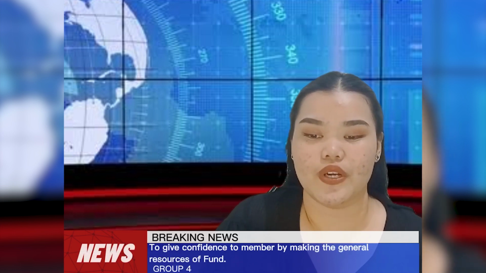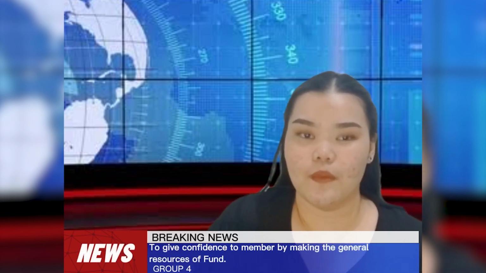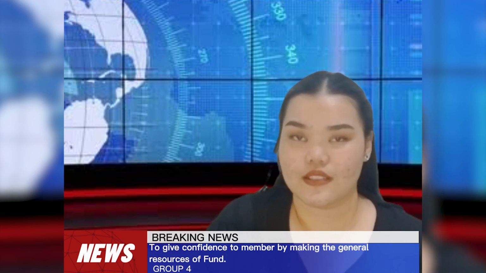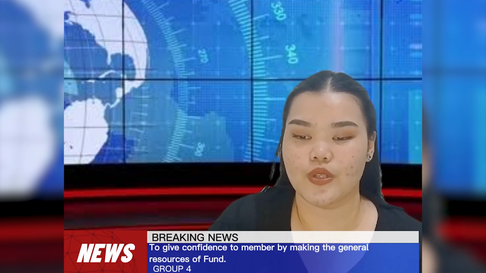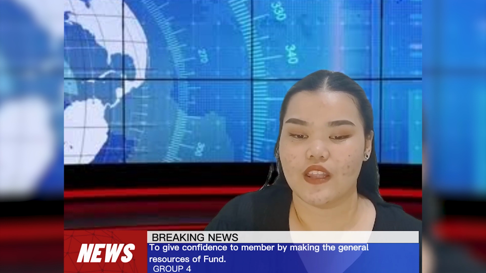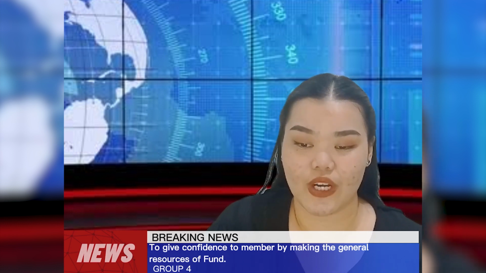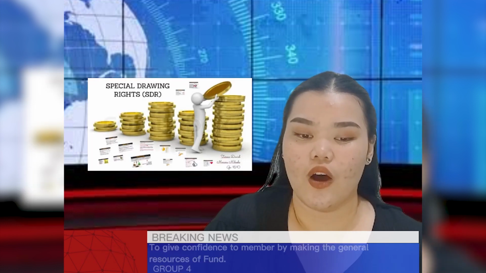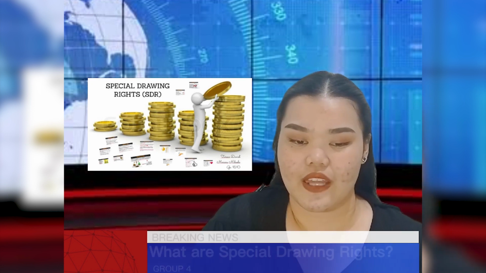Fifth is to give confidence to members by making the general resources of the fund temporarily available to them under adequate safeguards, thus providing them with opportunity to correct maladjustments in their balance of payments without resorting to measures destructive of national or international prosperity.